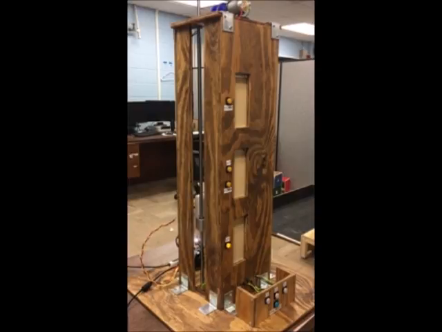And as you can see, it processes the request correctly and ended up at floor 1.